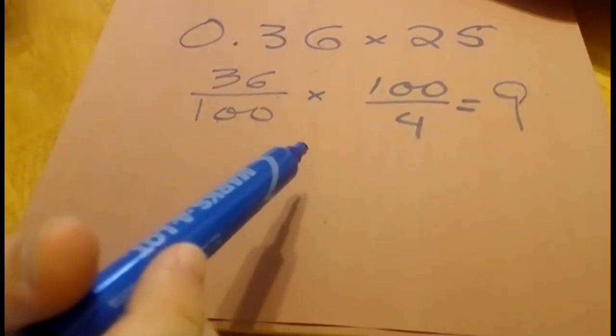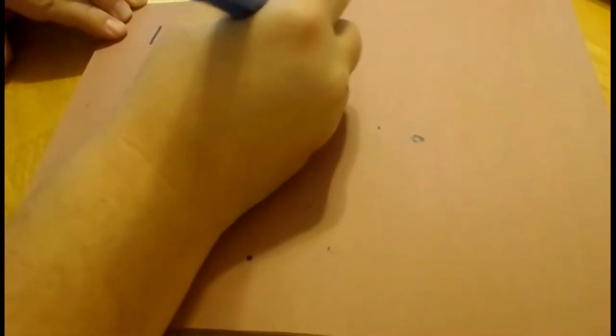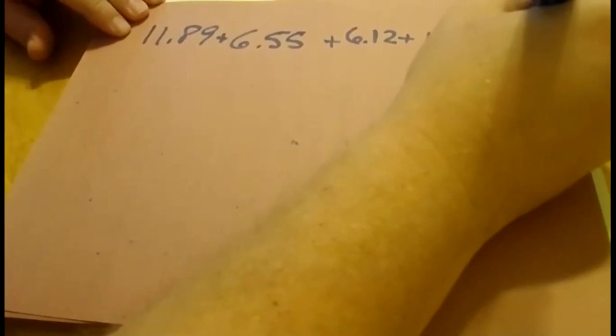And our last one is 11.89 plus 6.55 plus 6.12 plus 13.24 plus 5.99.